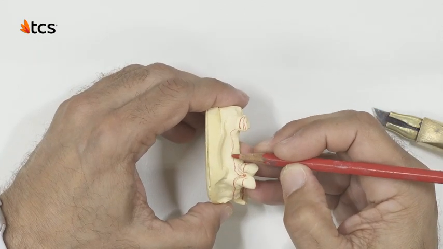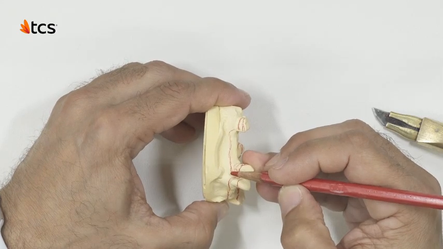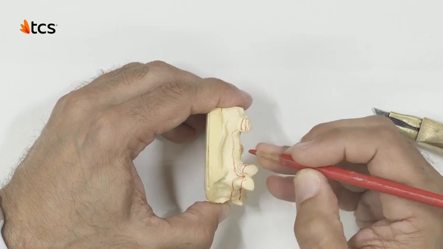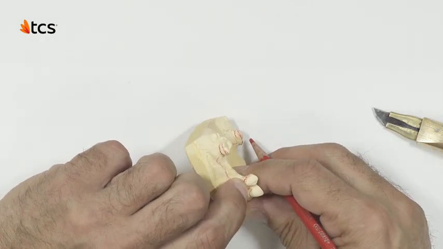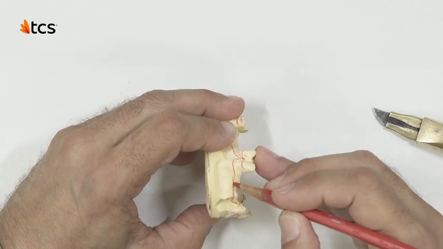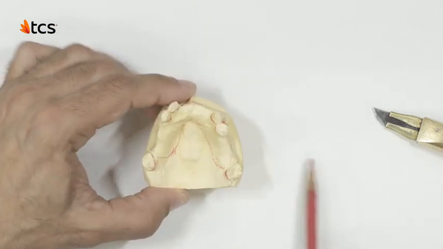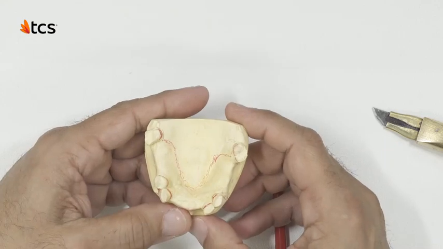Furthermore, we went to the height of contour on the sublingual here and did the same with this clasp. We did not overextend the clasp, to show enough of the tooth, ensuring an aesthetic design. Finally, note that none of the borders are passing undercuts. Our design is finished and ready for blockout.